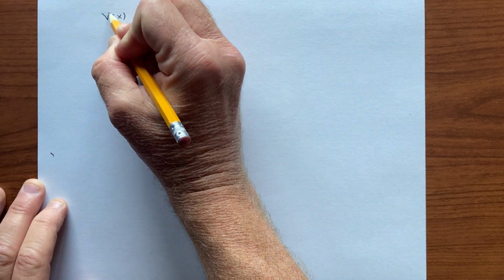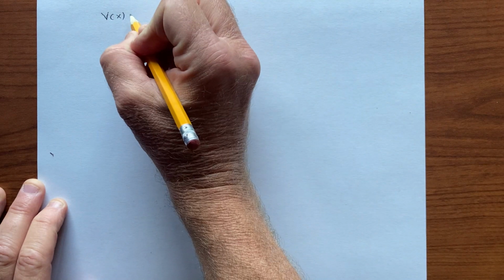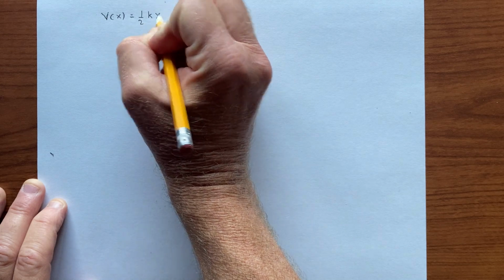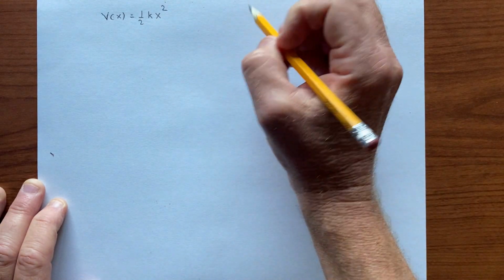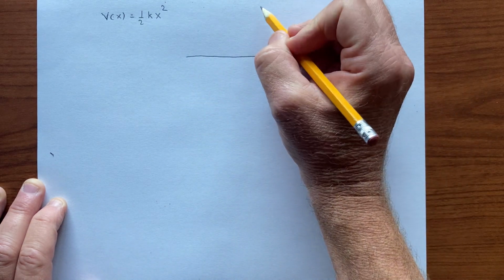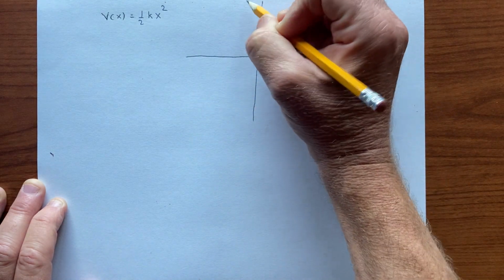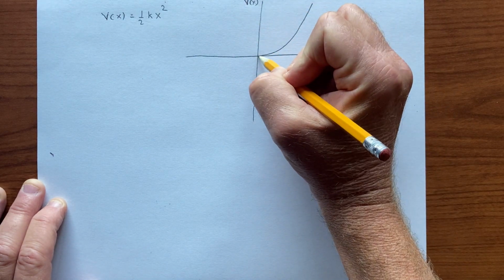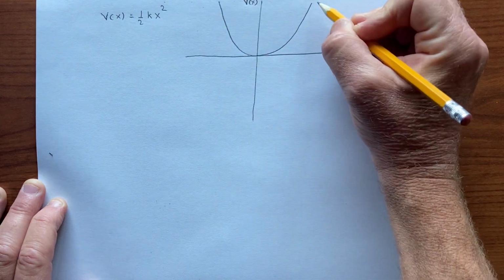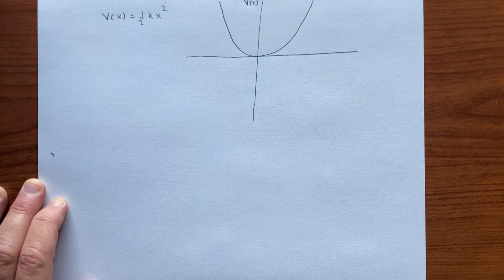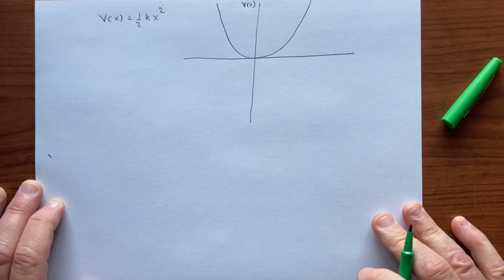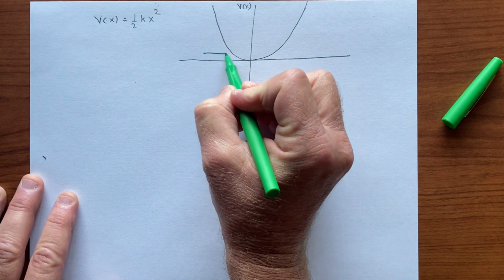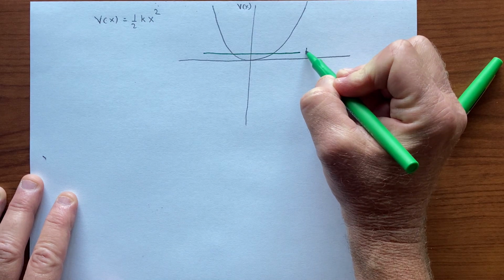So let's continue exploring the simple harmonic oscillator, where the potential looks like 1/2 times some constant times x squared. So if we plot that, then it looks like that. So let's get a sense of what the energy eigenfunctions look like. So, right, we have some lowest value.